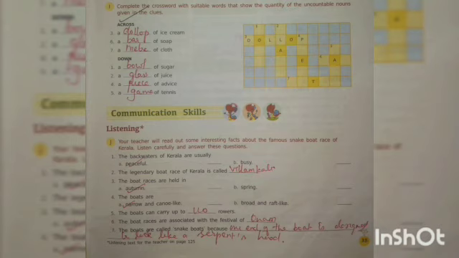Second one, a dash of juice. A glass of juice. Fourth one, a dash of advice. How can we express the quantity of advice? We usually tell a piece of advice. Okay? And fifth one, a dash of tennis. The answer is a game of tennis.